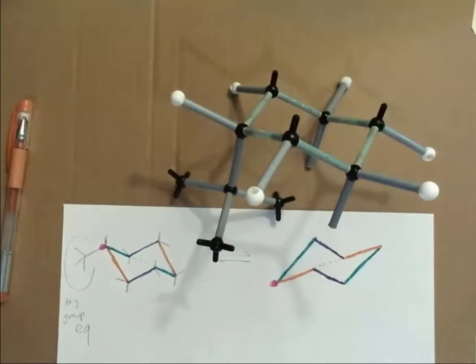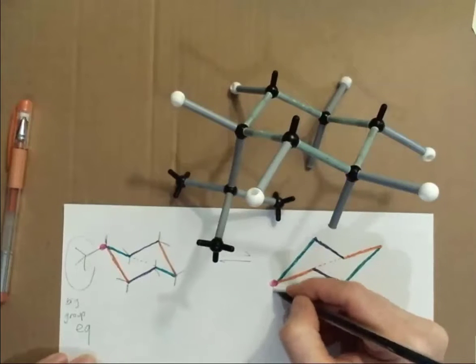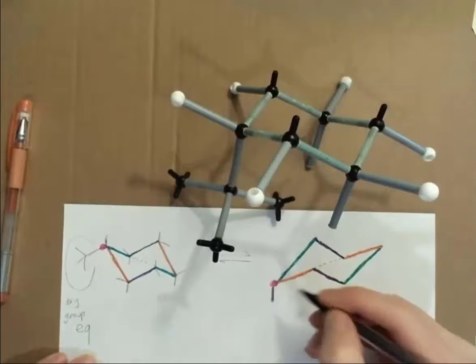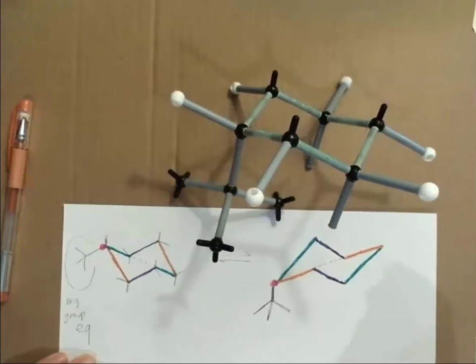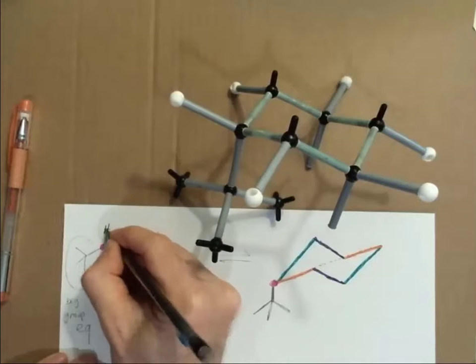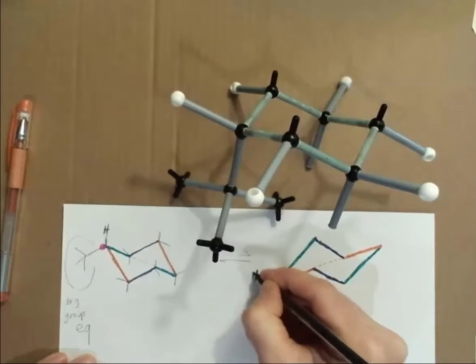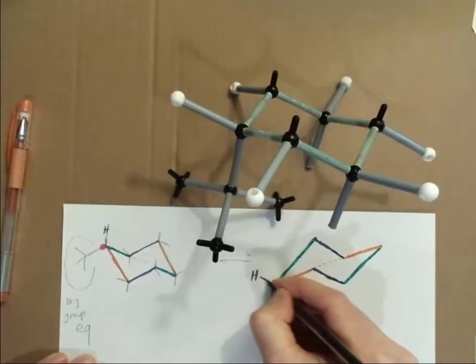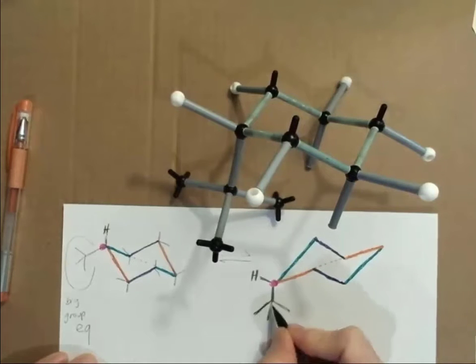Now, since we slope down to the pink carbon as we approach it, our axial group there is down. What's down stays down, so that's now where the tert-butyl group is, right? And the hydrogen that was on the carbon with the tert-butyl group stays up, but it's now equatorial. What's up stays up, what's down stays down, but axial and equatorial switch.